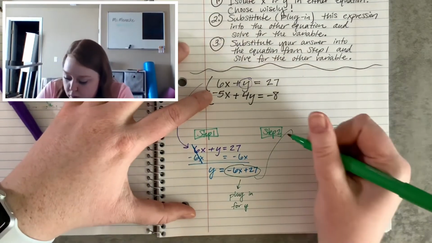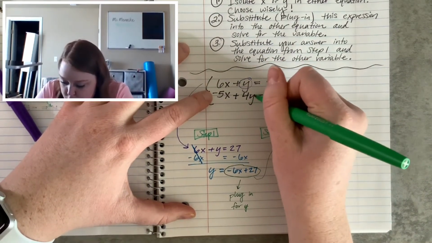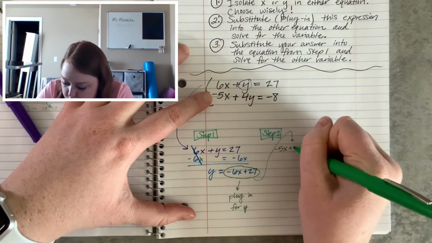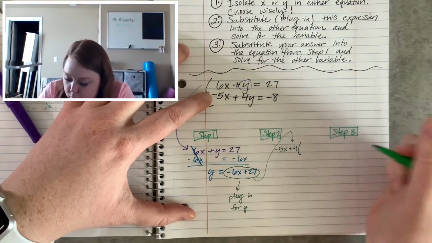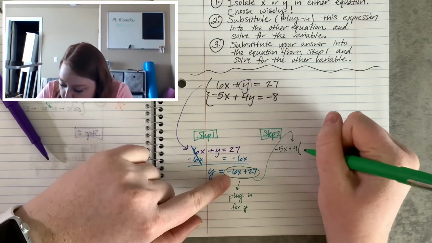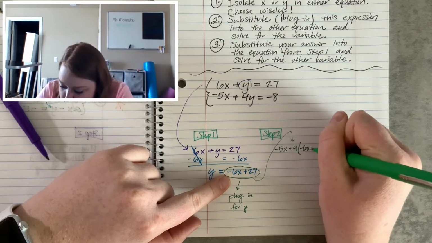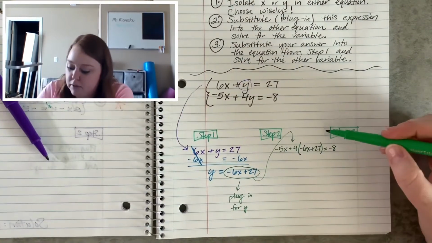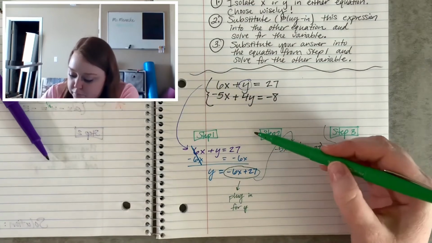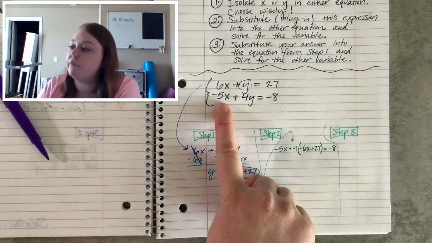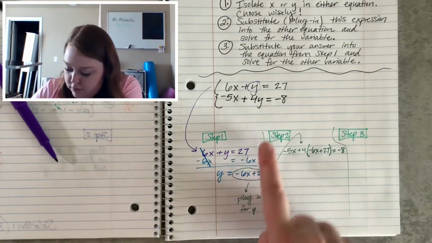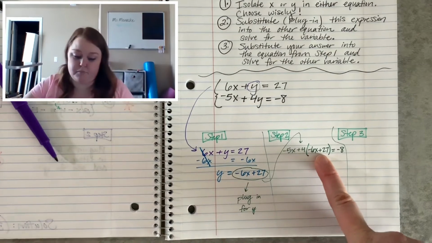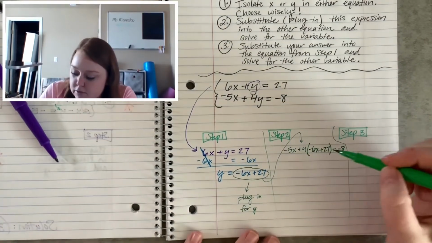So I'm replacing it with this right here. This y is being replaced. So the negative 5x plus 4 times, and this is where we plug in all of this, negative 6x plus 27 equals negative 8. Sorry, my steps are a little bit off. So I rewrote this second equation, except instead of y, I plugged in negative 6x plus 27. Now we're going to go ahead and solve that down.